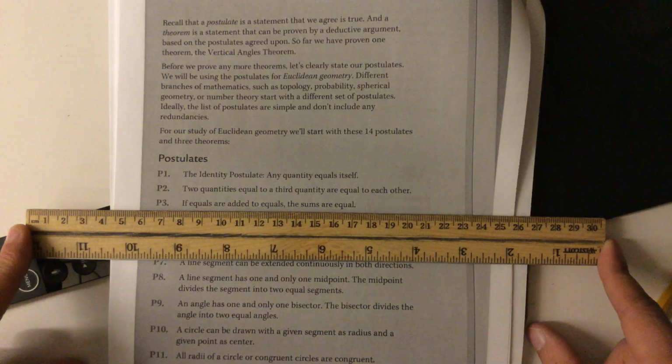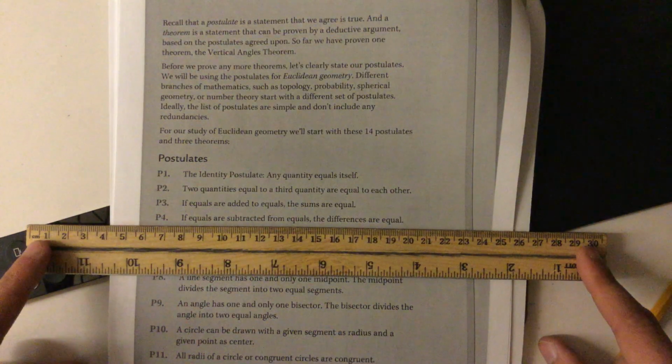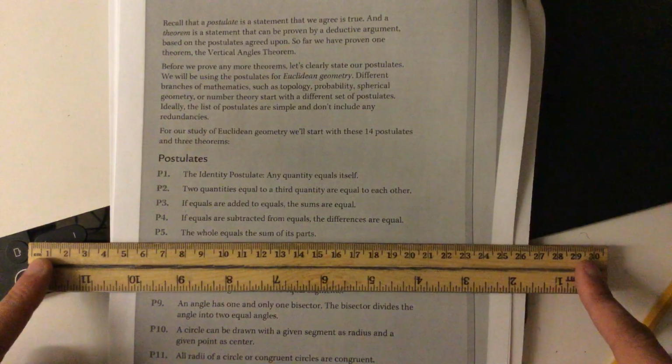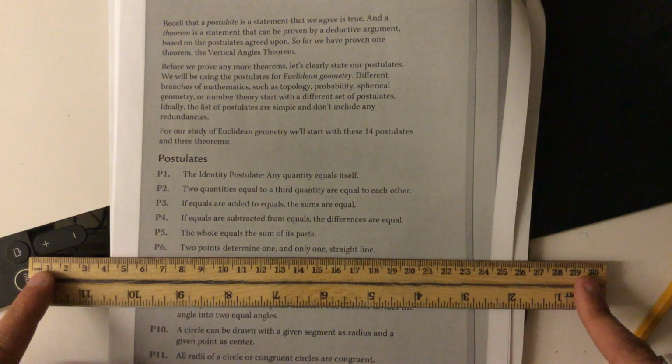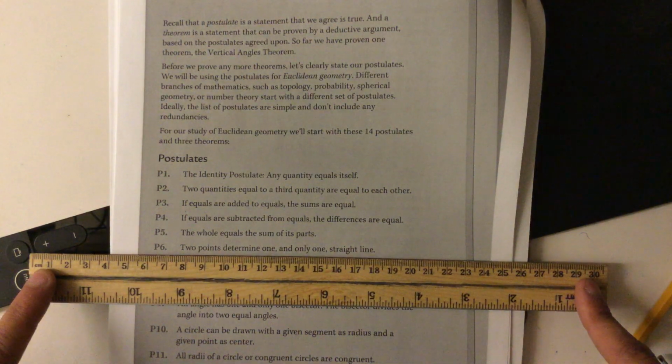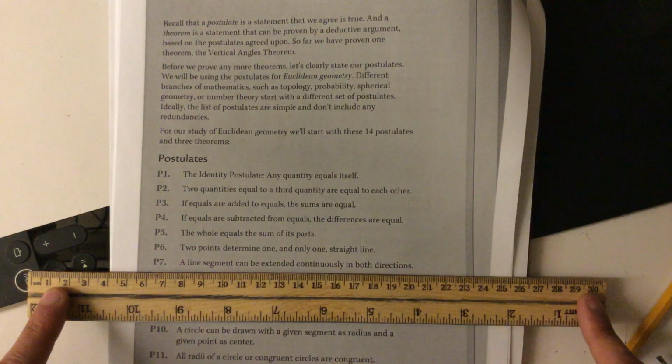If equals are added to equals, the sums are equal. We looked at that one. If equals are subtracted from equals, the differences are equal. We've seen that one. The whole equals the sum of its parts. Two points determine one and only one straight line. A line segment can be extended continuously in both directions.